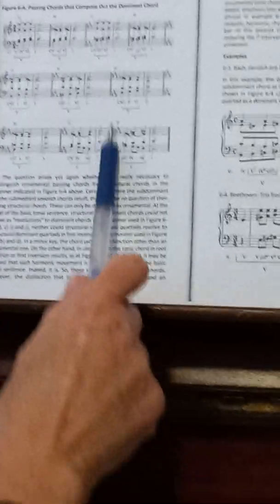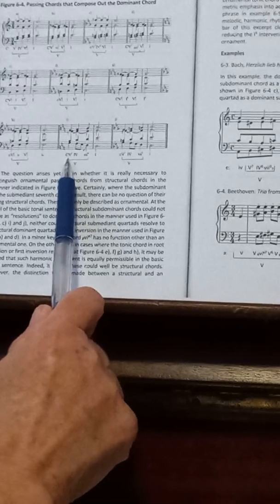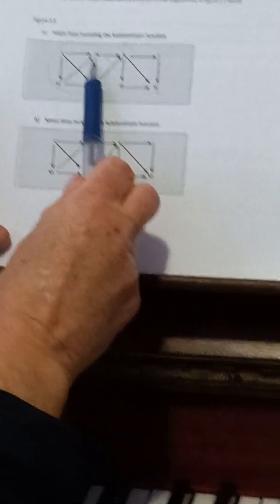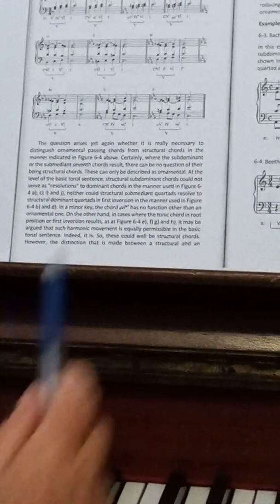And that becomes true of all of the others as well. And in any case, you can't go from dominant structurally back to subdominant and then to leading tone. You can't go from dominant back to subdominant. So it has to be an ornamental relation.